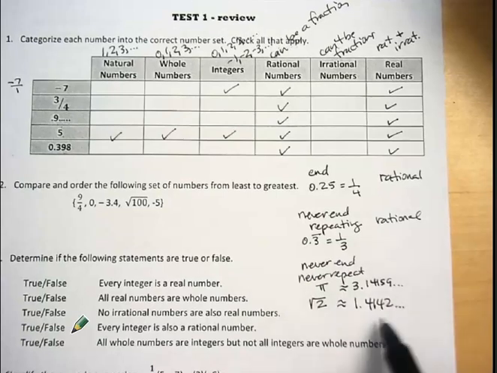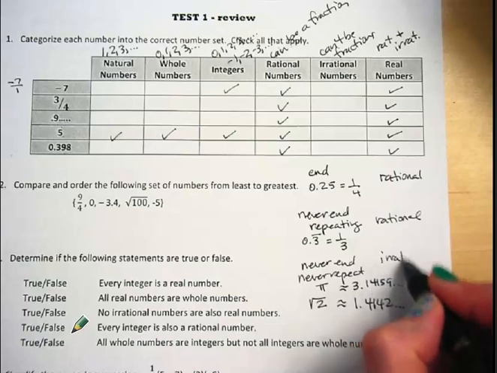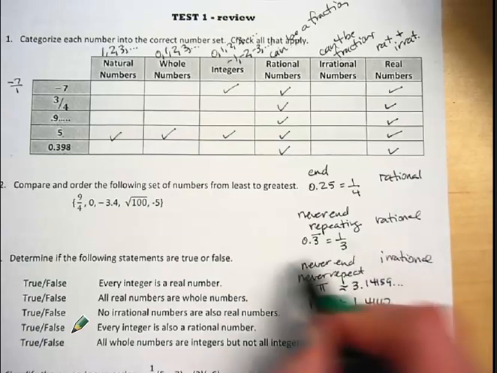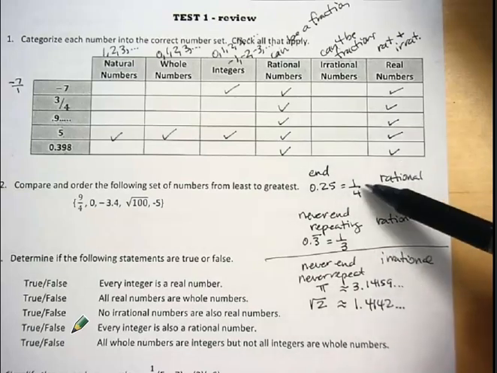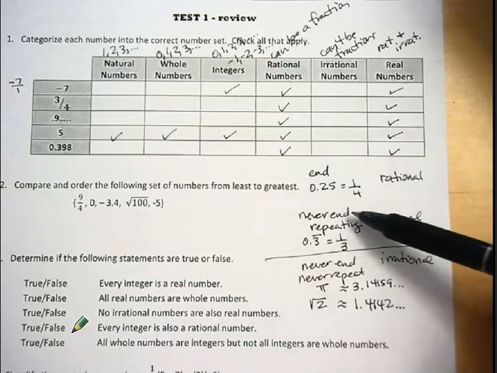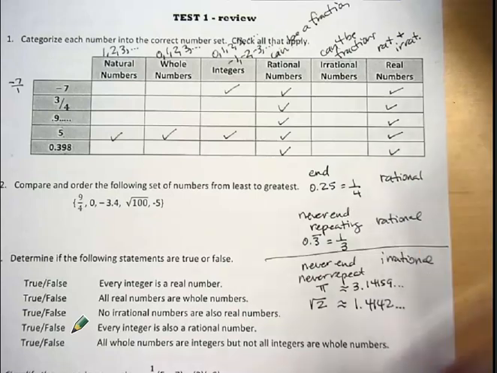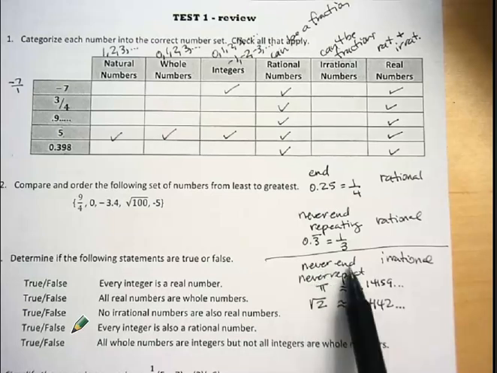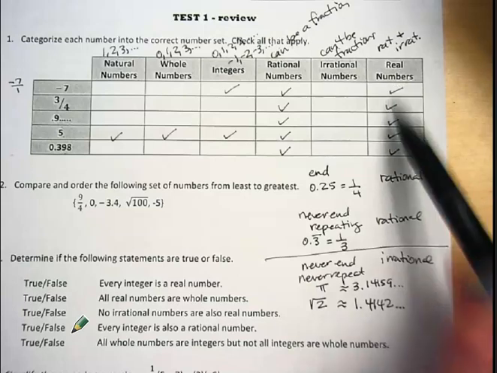There's no pattern and it never ends. When that happens, we call those irrational. So rational decimals either end or they never end, but they repeat. We would call those rational. And if it's a decimal that never ends and never repeats, we'd call those irrationals, and they would all be real numbers.